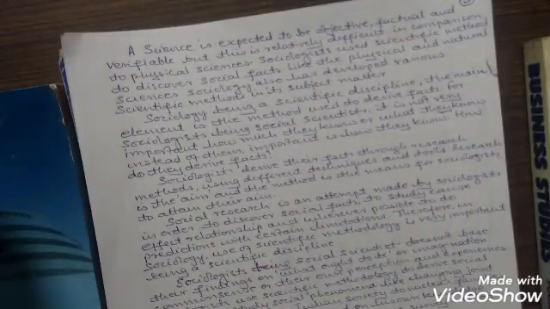A science is expected to be objective, factual, and verifiable, but this is relatively difficult in comparison to physical sciences. So, a science is said to be objective and factual, which means it studies facts, and verifiable, which means it can be verified at any time, at any place. But this is difficult in comparison to physical sciences.